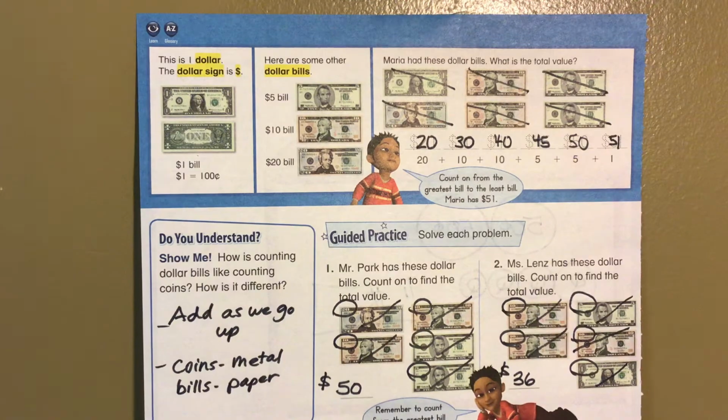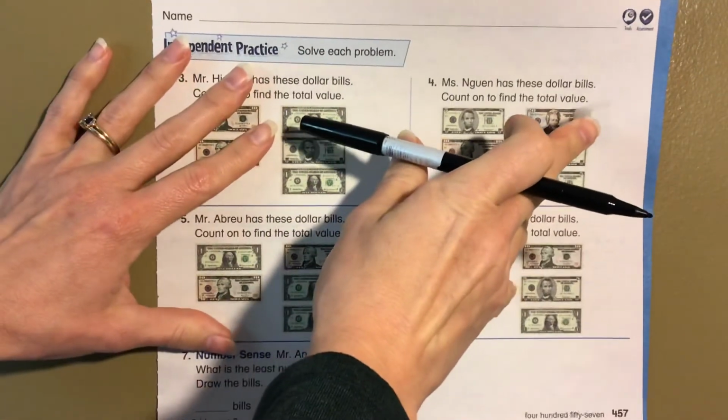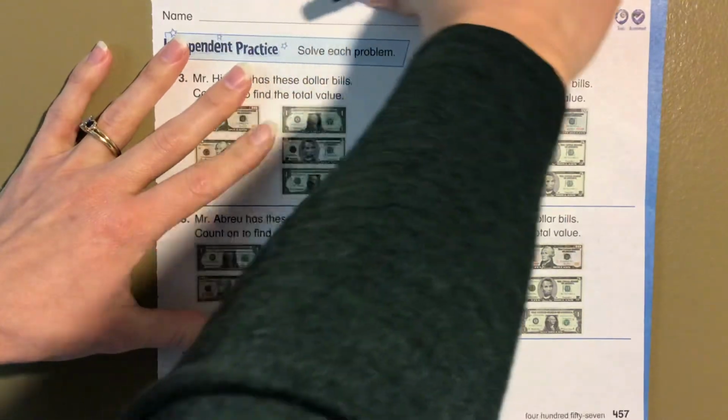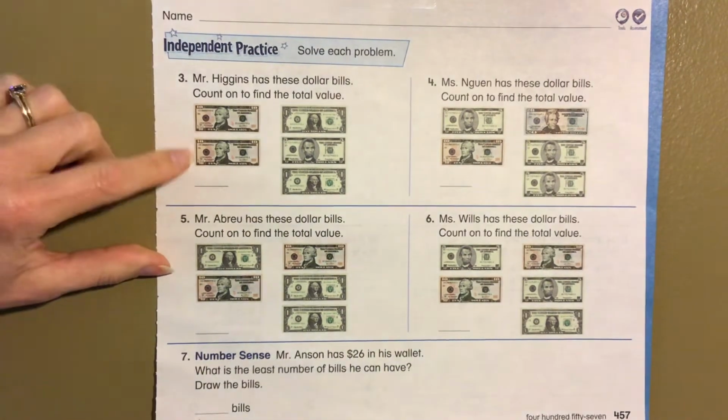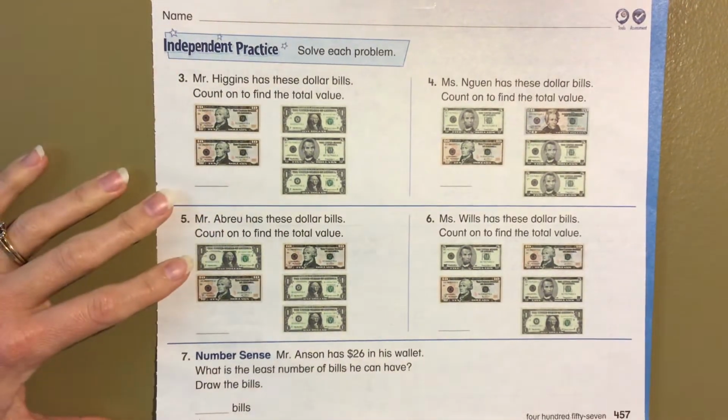So we're going to do the same thing on our next page here, our independent practice page. We're going to be going through and just figuring out the dollar amount of all of the bills that we have. And this is pretty easy. With our coins, a lot of times we just have to memorize the amount, but with the dollar bills, it actually tells us the amount on each side. So let's go through and circle the numbers and figure out how much we have.